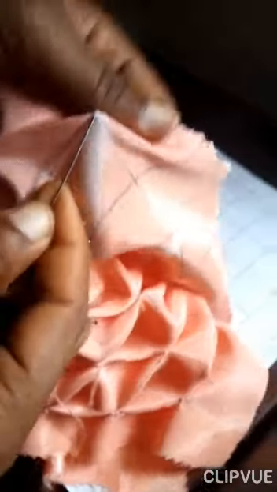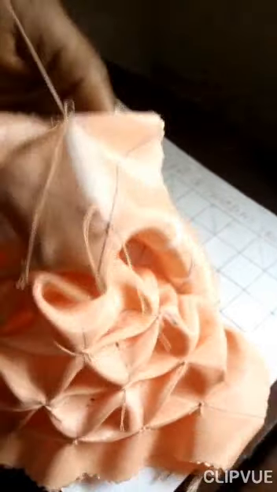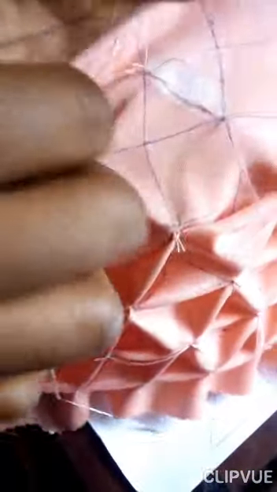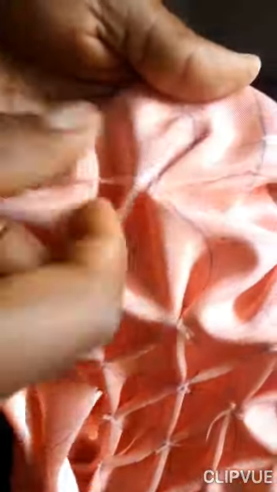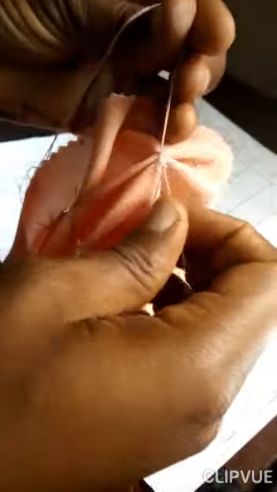Then you stitch at the edge here as well. You see how it looks like. Then you now pull. After pulling, you then tie. That is where you have to leave an excess thread. Tie.